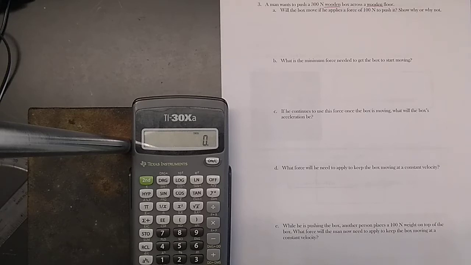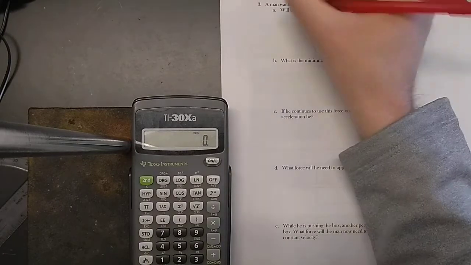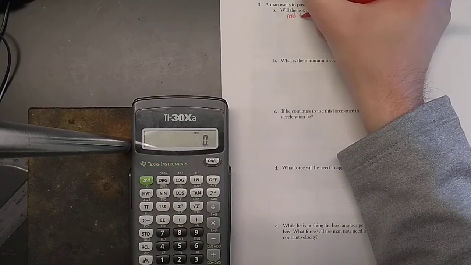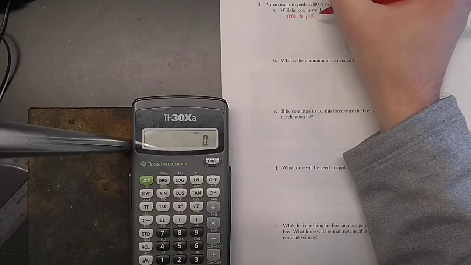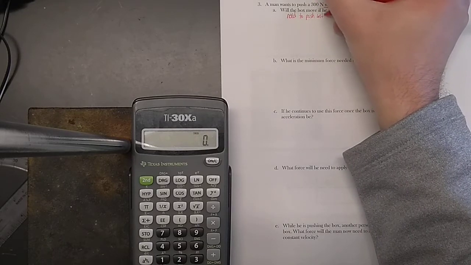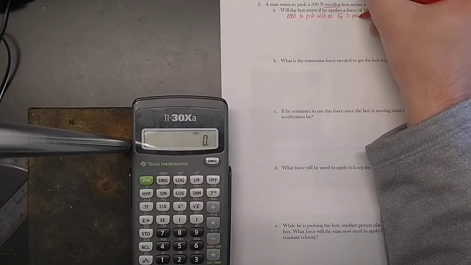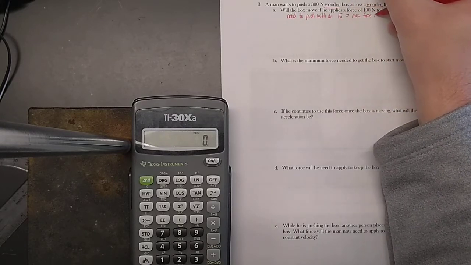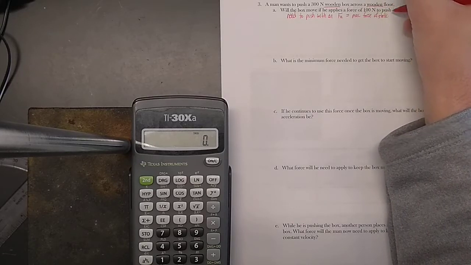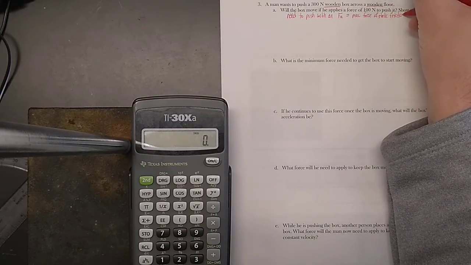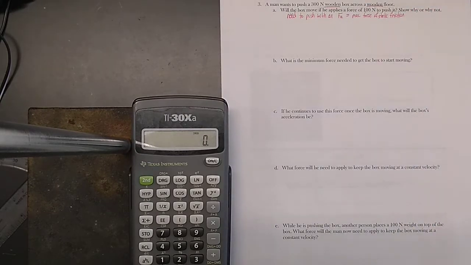Well, let's see. If this box is stationary, if he wants to push it and he wants to see if he can get it to move, then how big of a force do we need to make it start moving? We need to push with an applied force equal to the maximum force of static friction. What we really need is to push with a force just barely greater than the maximum force of static friction.